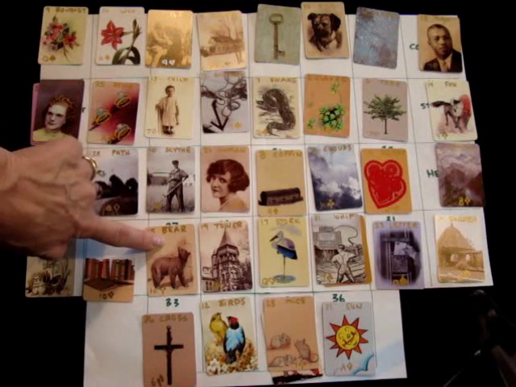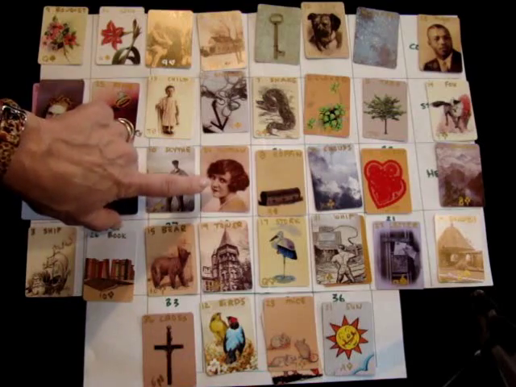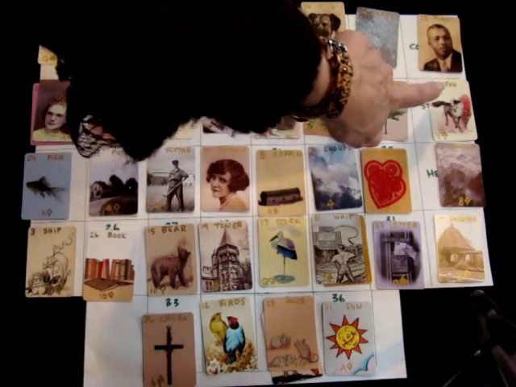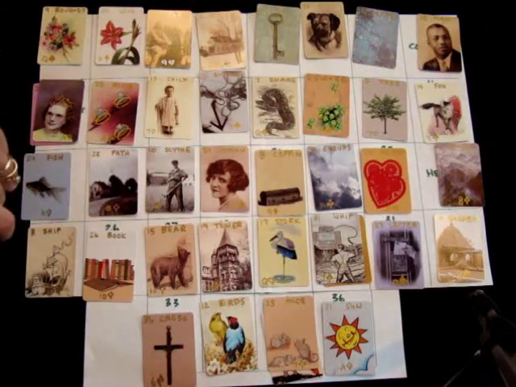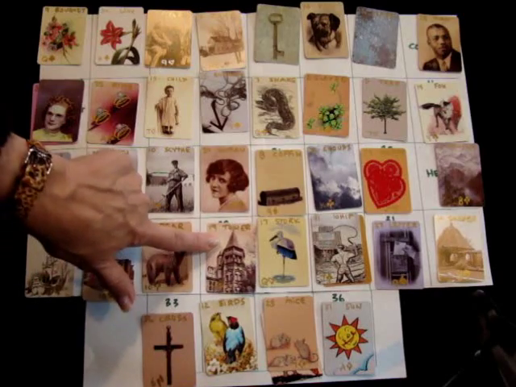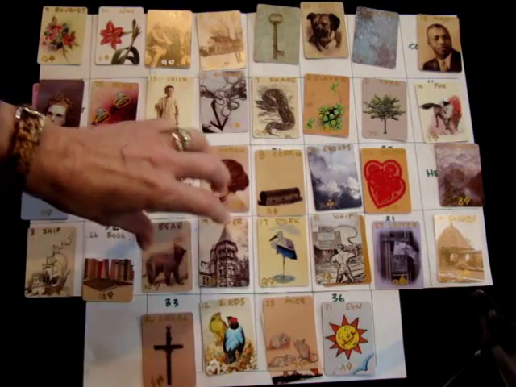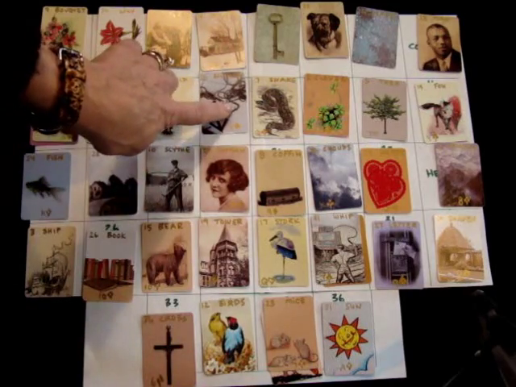Also, the bear, all my work cards are really here, except for the fox card, which can be small jobs, which was reserved for this man, and it also means sneaky. So it's interesting that that landed over there. So we've also got the bear in the tower. So this is about kind of an organized structure of where you work. We've got her birds down here again. Remember, it was under here.